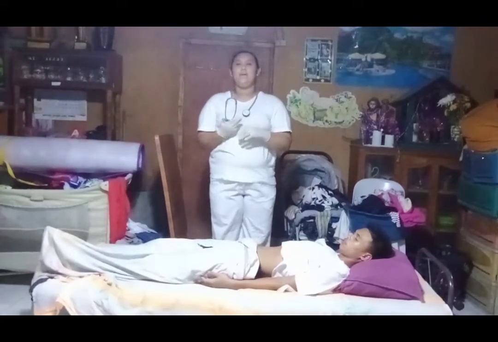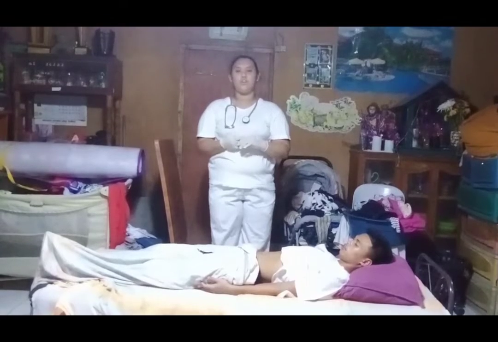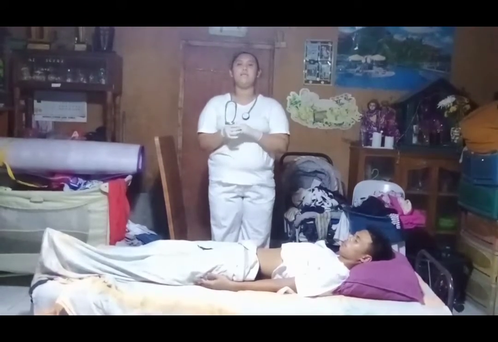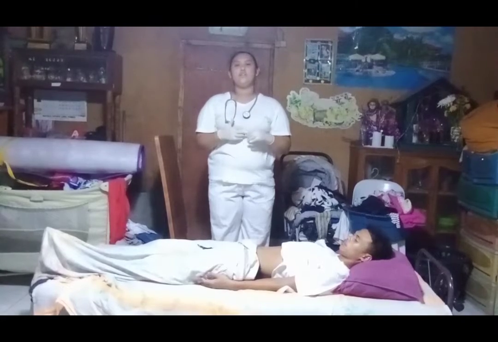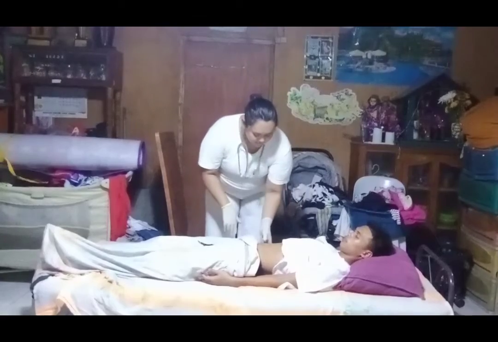Palpated the bladder. Begin palpating at the symphysis pubis and move upward and outward to estimate bladder borders. To know if there are some abnormalities at the patient's symphysis pubis and estimate the bladder borders. Noted for consistency and tenderness. To know if the symphysis pubis of the patient has presence of consistency and tenderness.